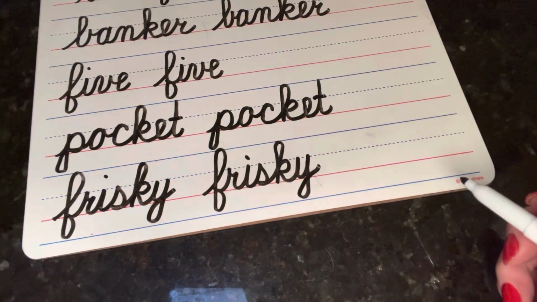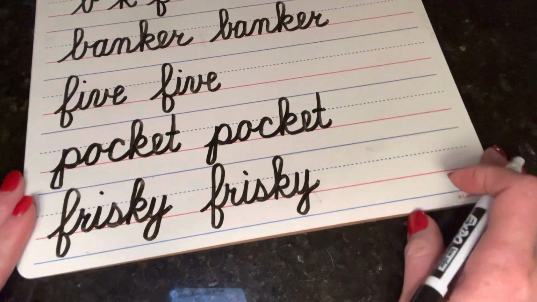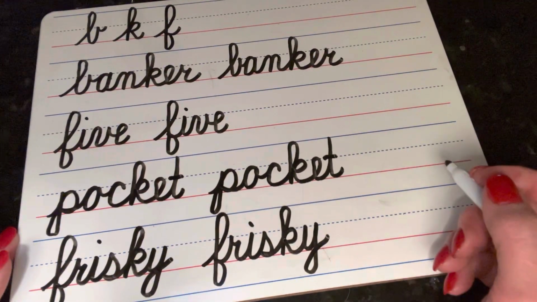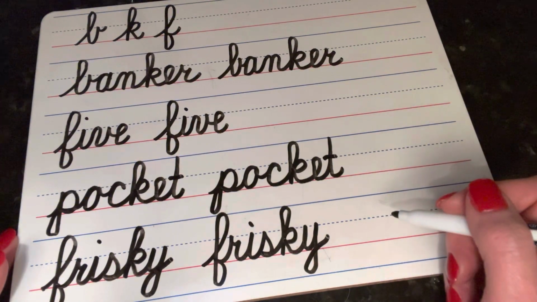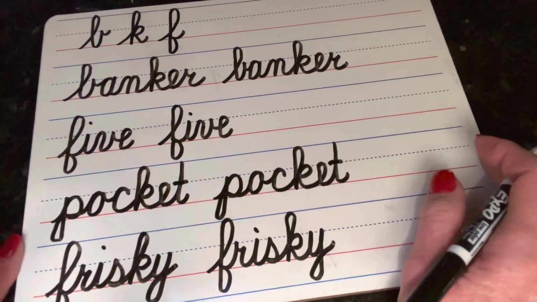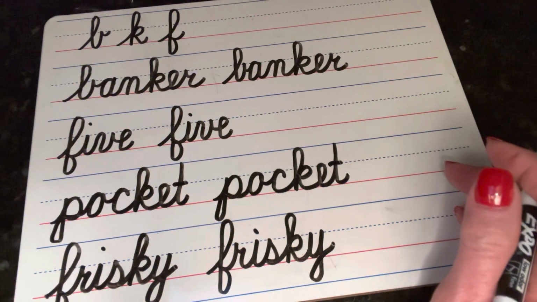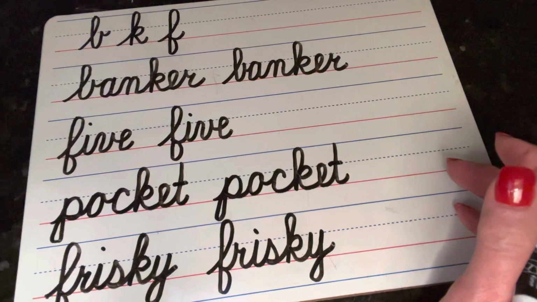I am very, very proud of all the work you've been doing. I see great improvement. And so now, next week, we will begin all of our cursive capital letters. And we'll be doing that rather quickly because you don't hardly use capital letters as much as you do lowercase letters. And then we'll be ready for our Valentine's Day letters.